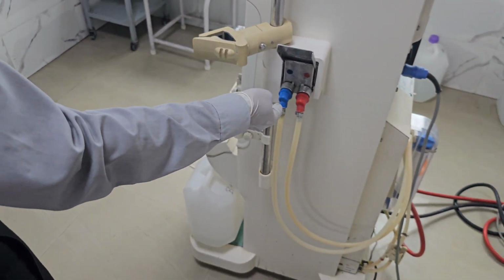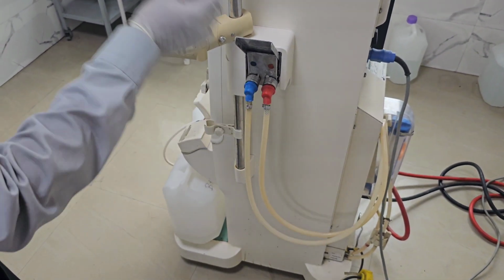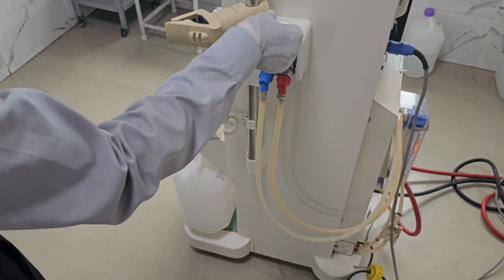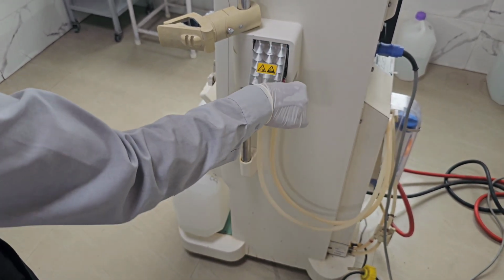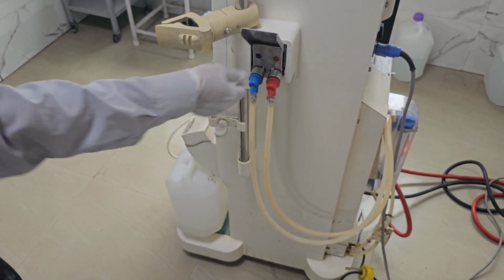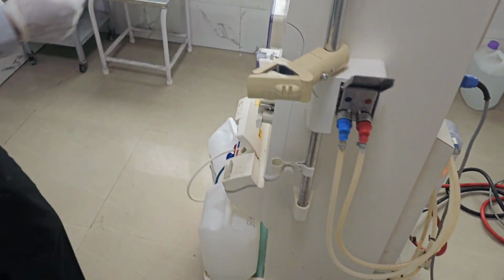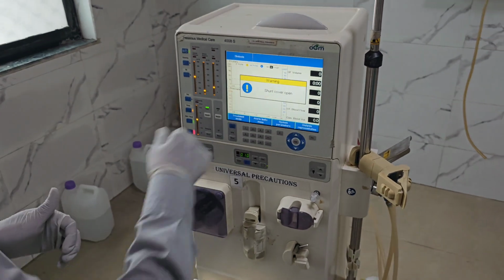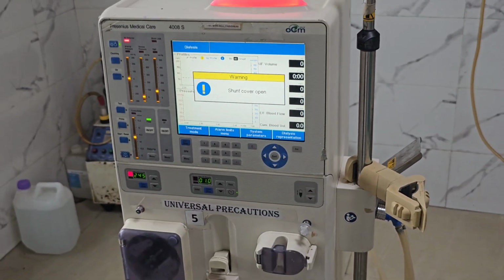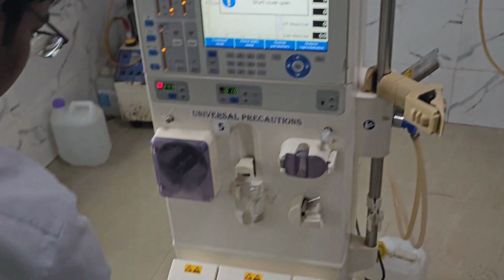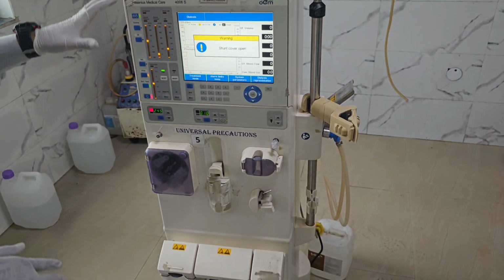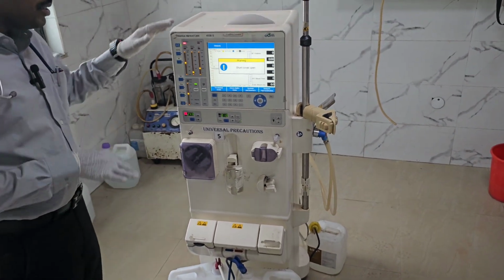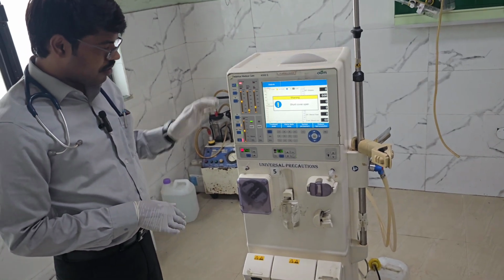So these are the dialysate couplers to connect to the dialyzer. It usually gets folded inside, and whenever we want to use it, we dislodge it and bring it out. That is why it is showing shut cover open. So that was the shut cover. So these are all, grossly, the extracorporeal circuit. Whatever parts we have seen comprise the extracorporeal circuit.